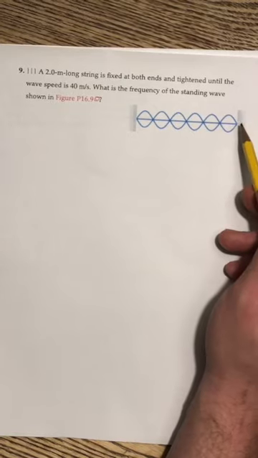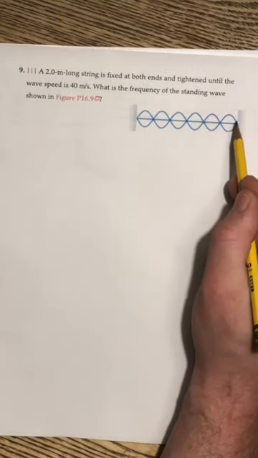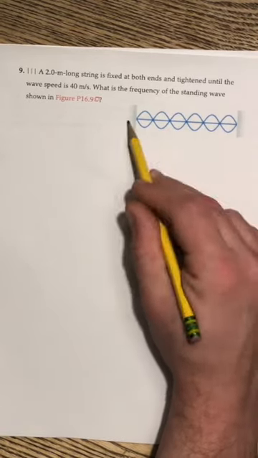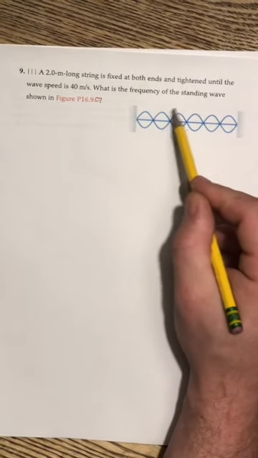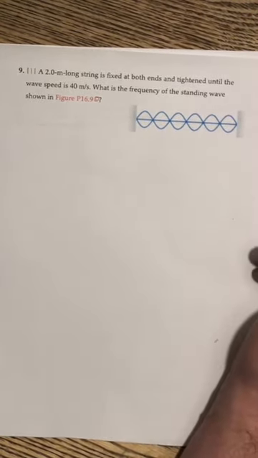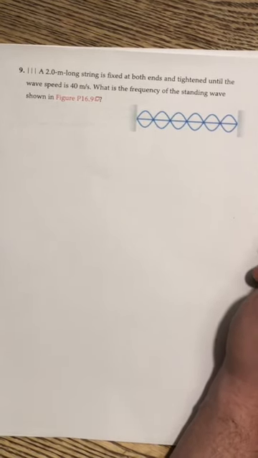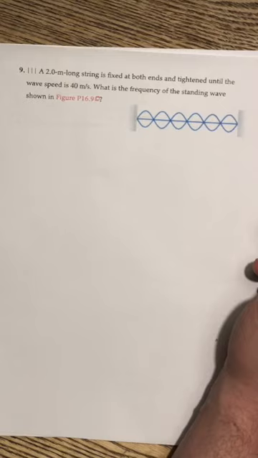And in order to have a standing wave on a string with fixed endpoints, we have to have a node at each end. And so in this case, we have a fixed endpoint, and so we have a node of the standing wave at each end, and we have 1, 2, 3, 4, 5, 6 antinodes visible here on the string. So what we need to do is figure out what the frequency is for this wave.